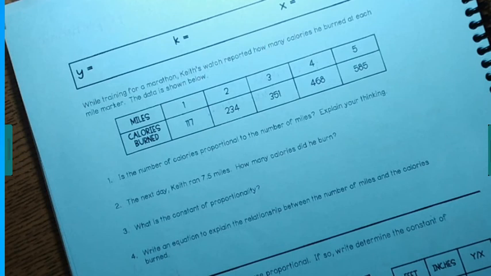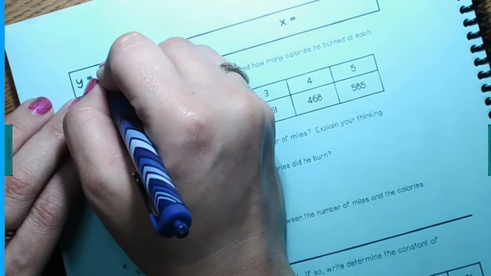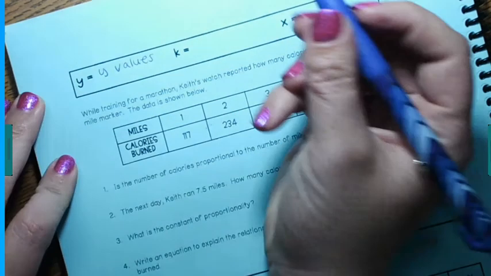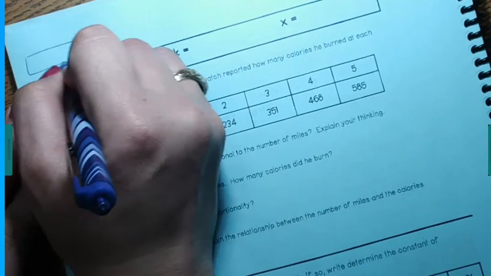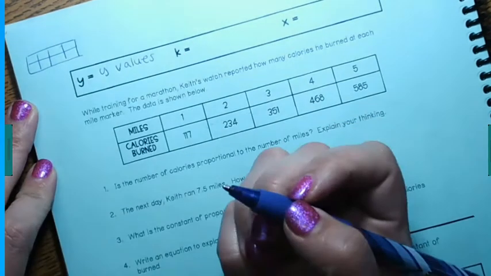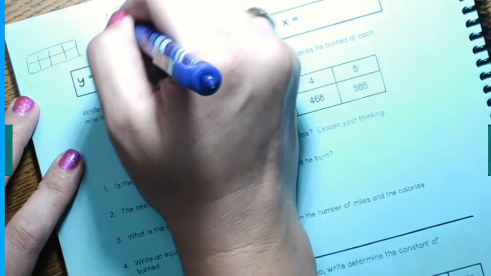Okay. So when we are talking about the K and the Y and the X, we need to know what all those letters mean. So the Y is just going to be the Y values. When you have tables, sometimes they're short and long, sometimes they're tall.